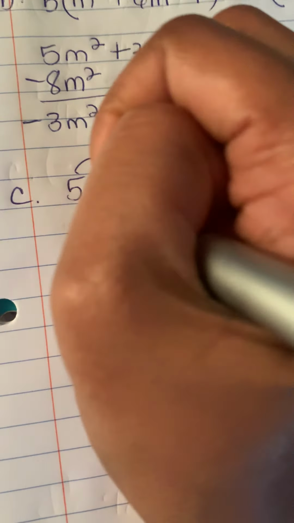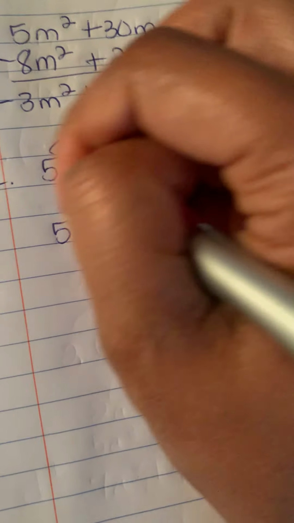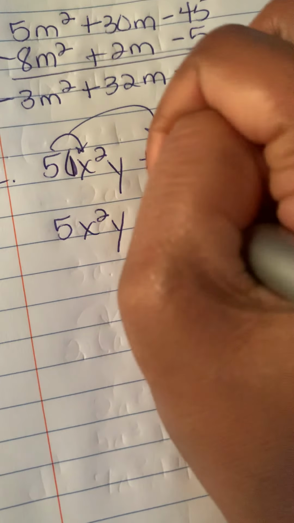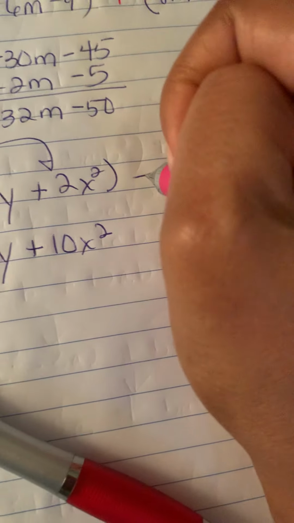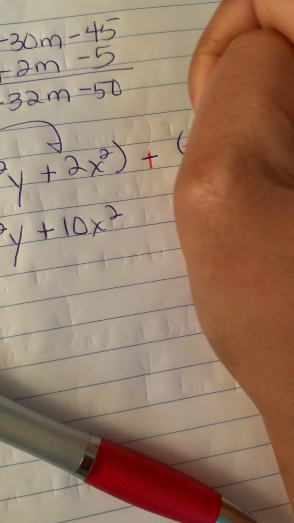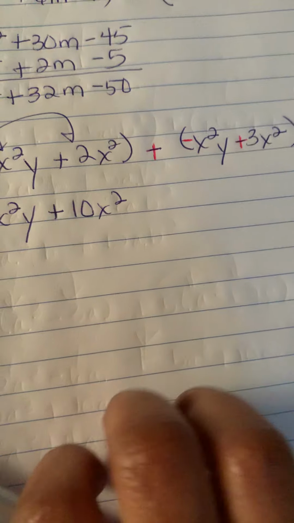All right, distributive property. I have a 5 on the outside. You know, this is a 1 if they don't give you a coefficient. So this will be 5x squared y. And 5 times 2 is 10, so that's 10x squared. I see a subtraction symbol, so I want you to add it here and start changing the signs, negative and positive. Change signs for me. So I'm looking for negative x squared y.